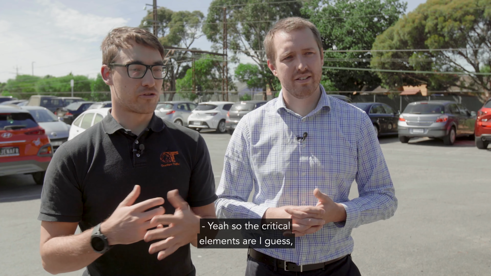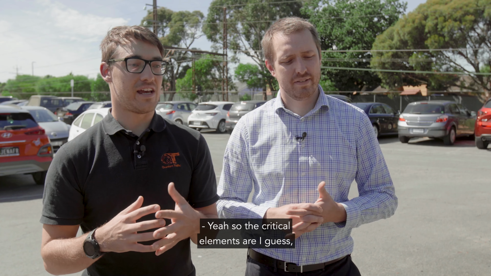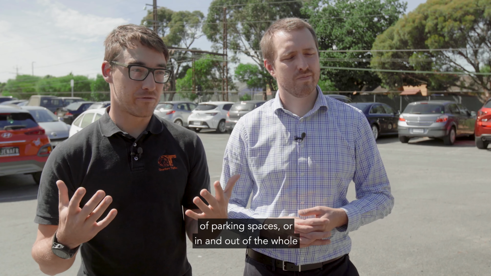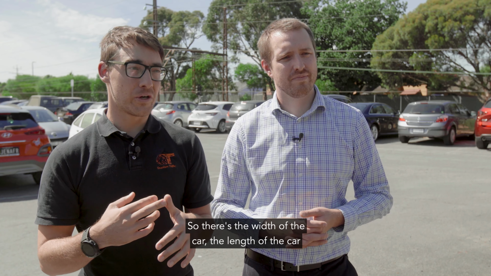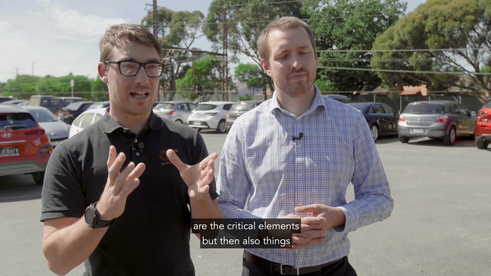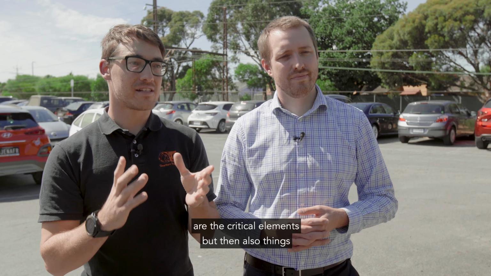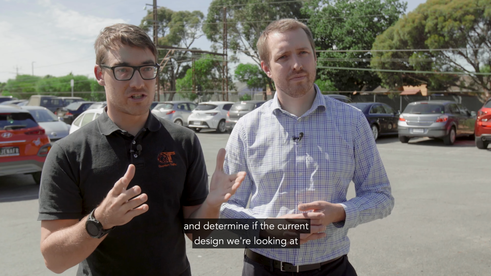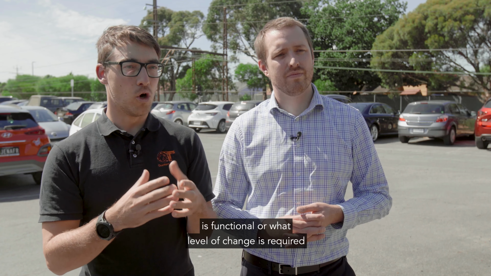Yeah, so the critical elements are, I guess, how the car, let's start with cars, how they manoeuvre in and out of parking spaces or in and out of the whole car parking installation. So there's the width of the car, the length of the car, but then also things like steering angle, lock-to-lock time. And what we do is we run the simulation based on the Australian standard, which outlines the key parameters for certain vehicle types, and determine if the current design we're looking at is functional or what level of change is required to make it work.